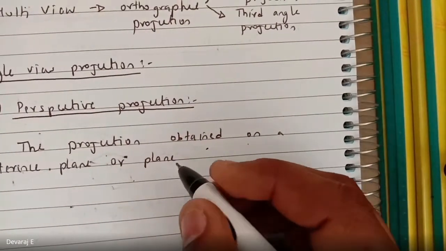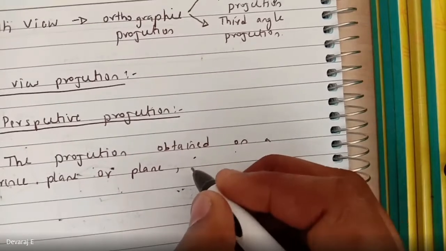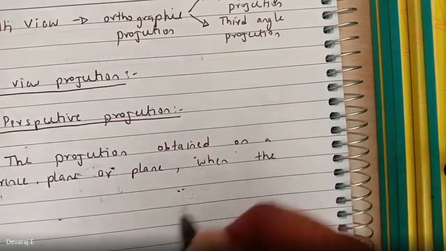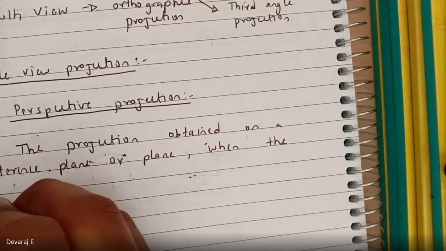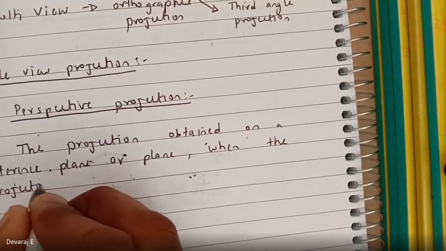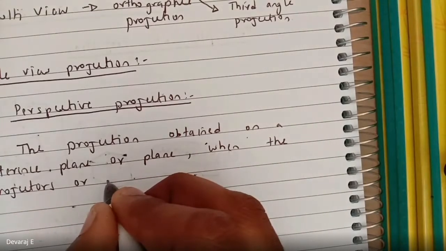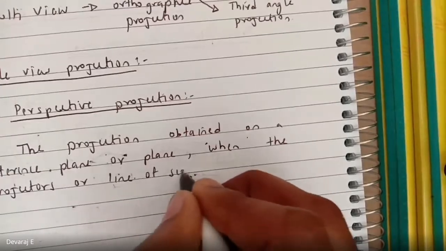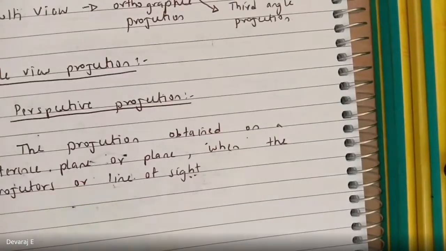The projection obtained on the plane, comma, when the projectors, or it is called line of sight. Both are same, so I'm mentioning both.